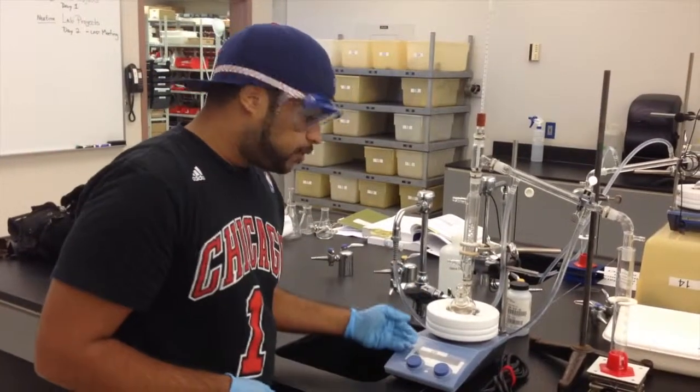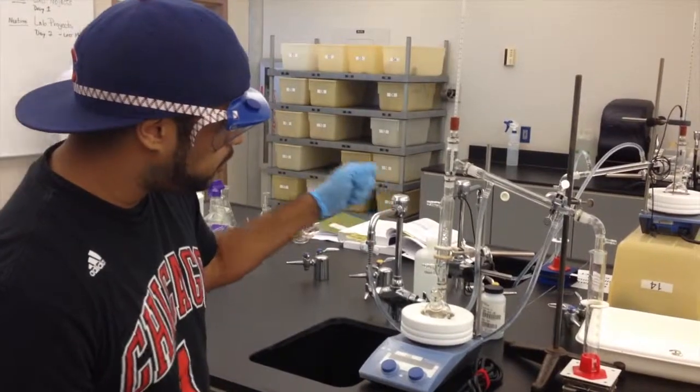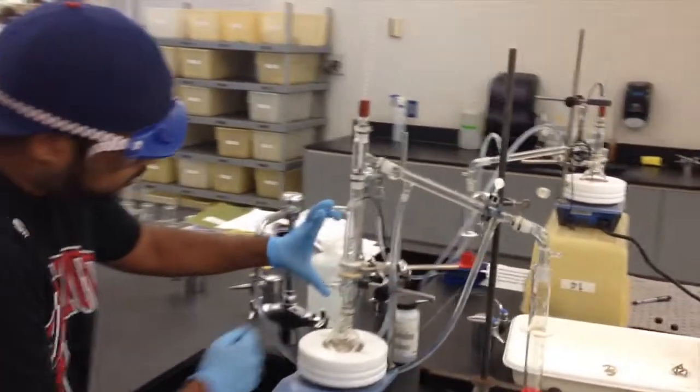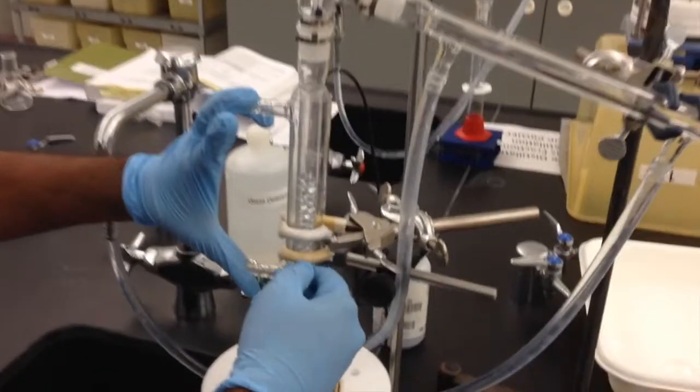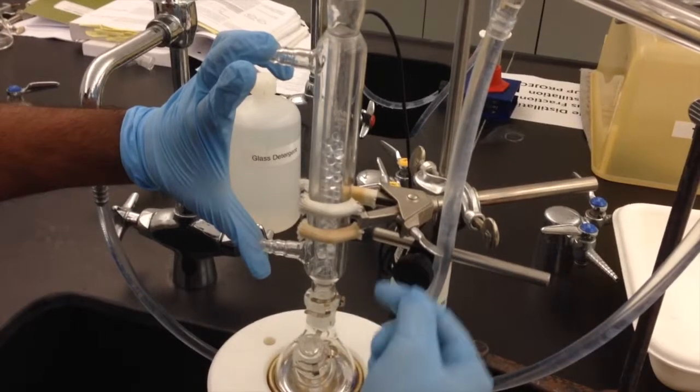This right in front of me is a fractional column distillation. As you can see, it looks very similar to simple distillation, but there is a little bit of a difference. The difference is this fractional column right here. Inside the fractional column, there are glass beads, and what these glass beads do is collect the equal molar mixture of the toluene and the cyclohexane.